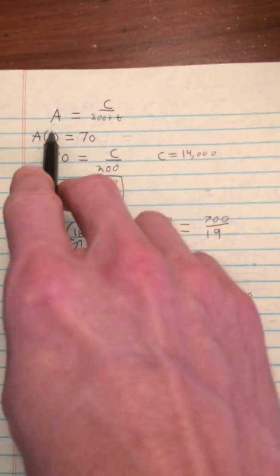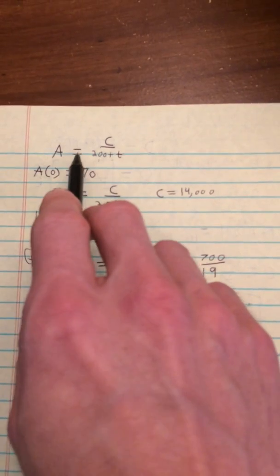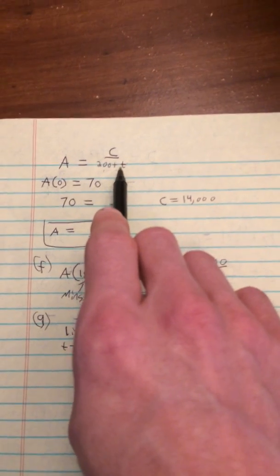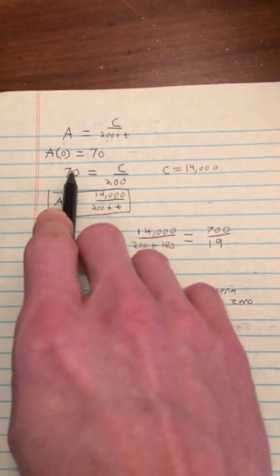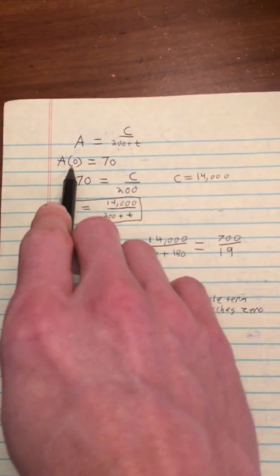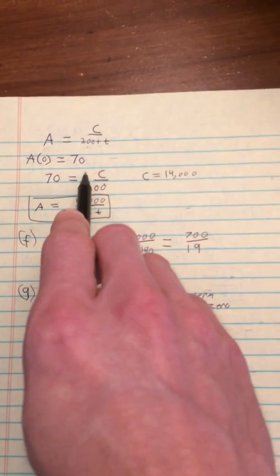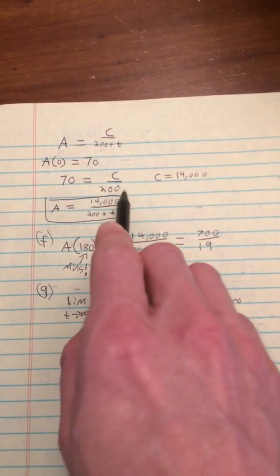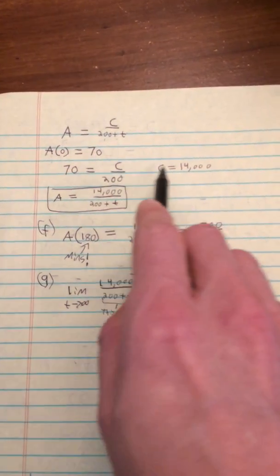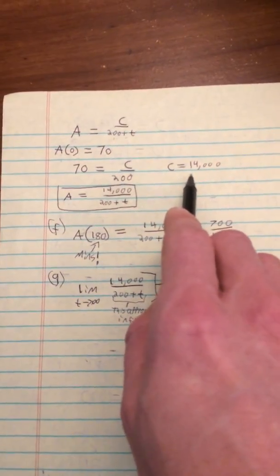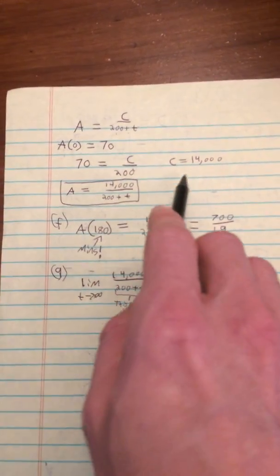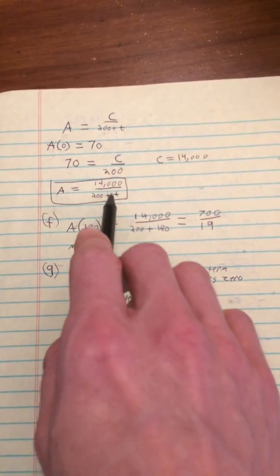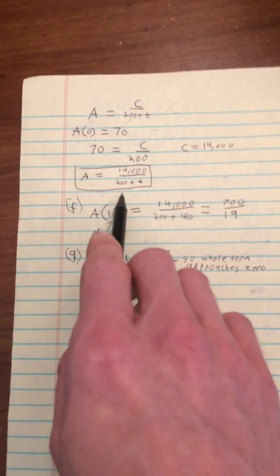So you divide both sides by 200 plus t, and you get A equals C over 200 plus t. That's our general solution. And then you plug it in. Initially at t equals 0, you've got 70 kilograms of salt. So 70 is C over 200 plus 0, because t equals 0. And we can solve for C, that's 14,000. And then we plug the 14,000 into C, so we get our particular solution. A is 14,000 over 200 plus t.